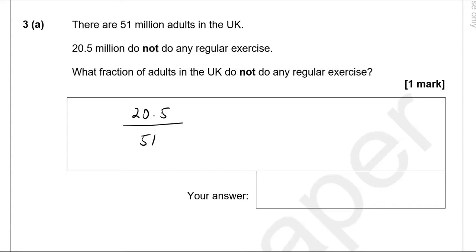But we know that we can't have a decimal in a fraction, so I'm going to double it. 20.5 and 20.5 gives us 41. And then again, 51 doubled gives us 102. And that is our fraction.